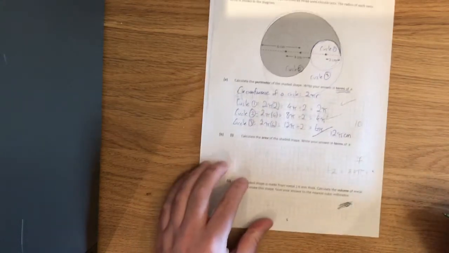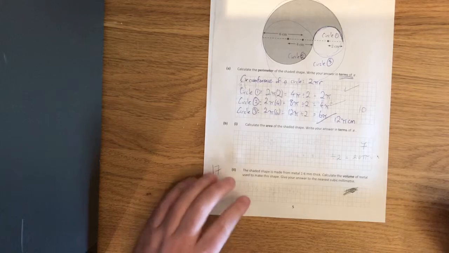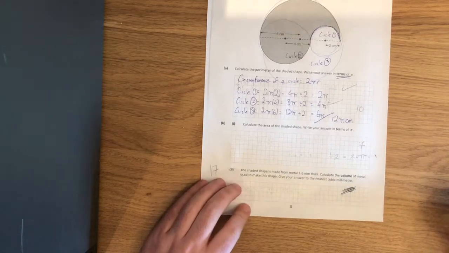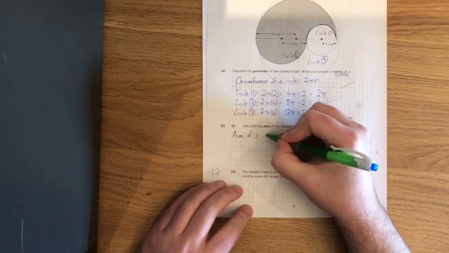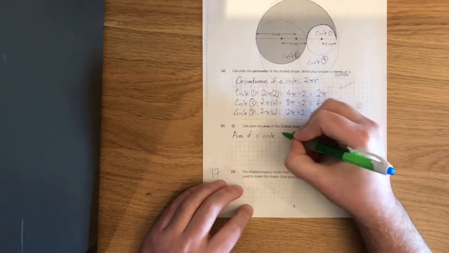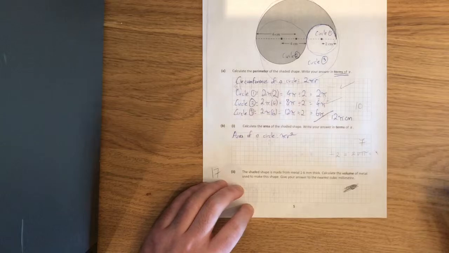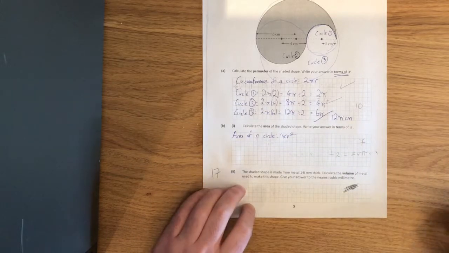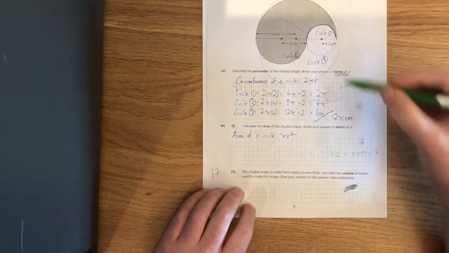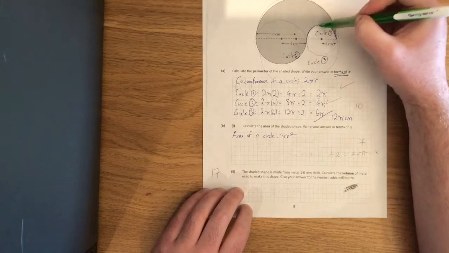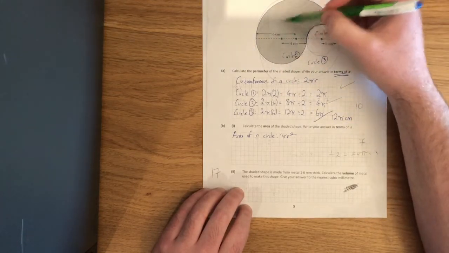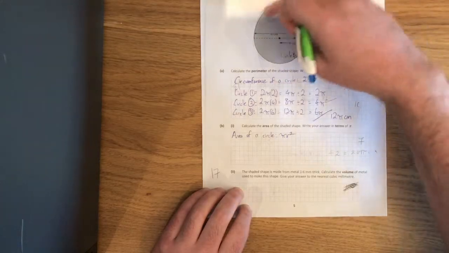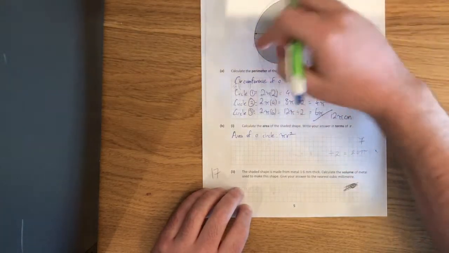Okay. Part B, part 1. Calculate the area of the shaded shape. So this time I'm looking at the area of a circle, and the area of a circle is pi r squared. If I was to complete this whole circle and find its whole area, half of this whole circle is shaded and the other half wouldn't be.